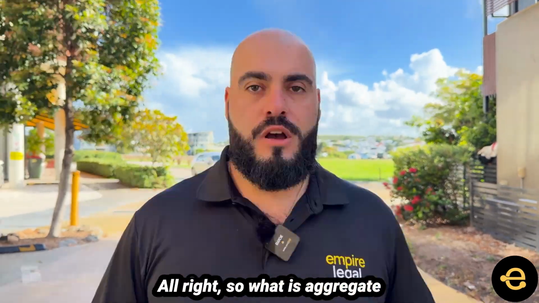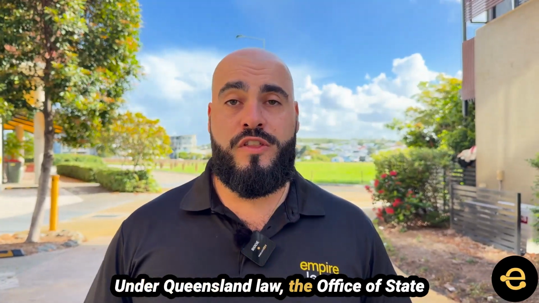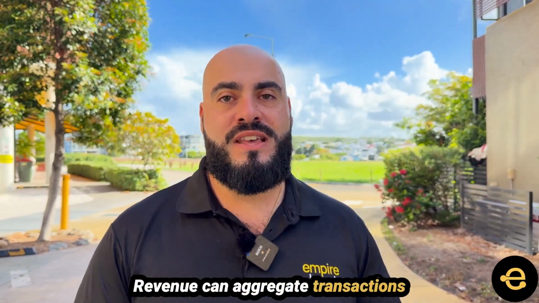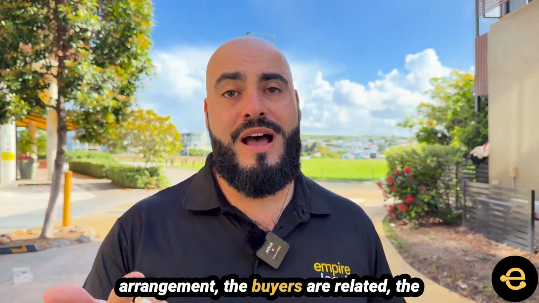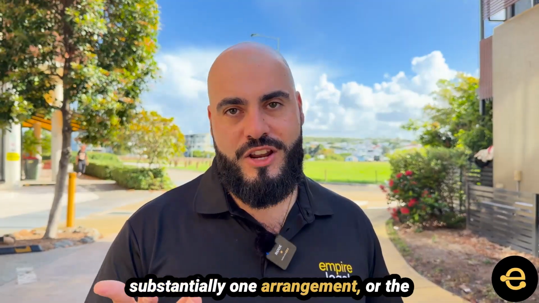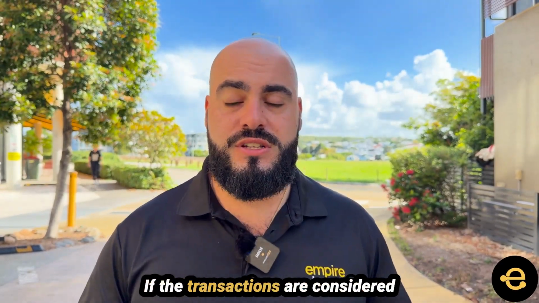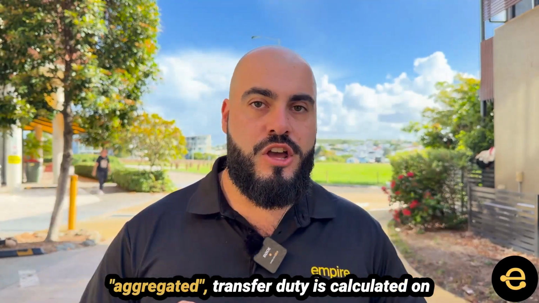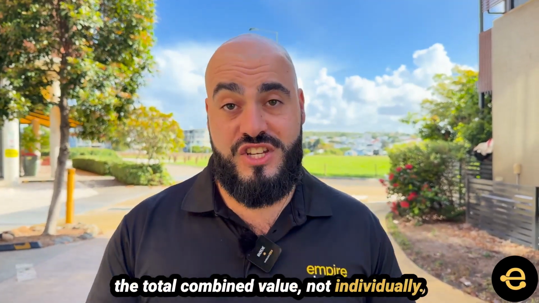All right, so what is aggregate transfer duty in Queensland? Under Queensland law, the Office of State Revenue can aggregate transactions where the purchasers are part of a single arrangement, the buyers are related, the sellers are related, the properties are substantially one arrangement, or the transactions are connected in purpose. If the transactions are considered aggregated, transfer duty is calculated on the total combined value, not individually.